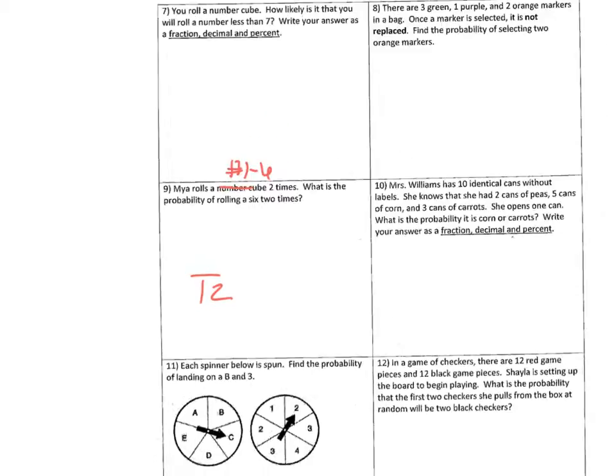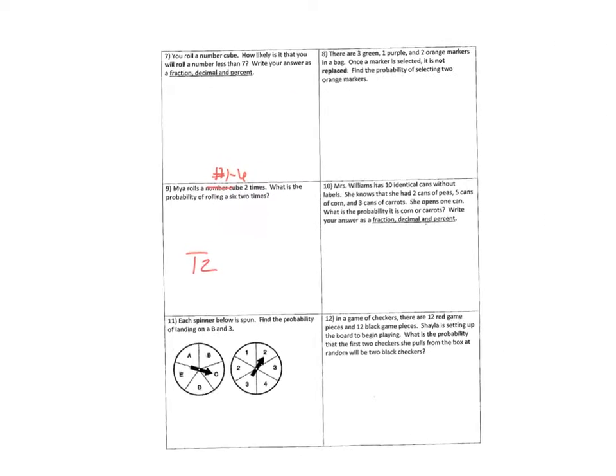Okay, the rest of this you're doing independently on your own. Raise your hand if you have any questions.